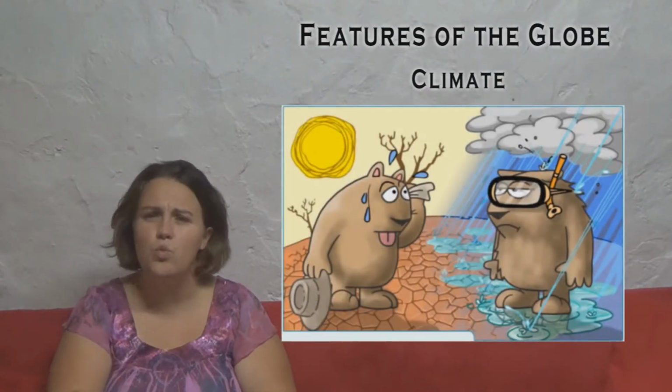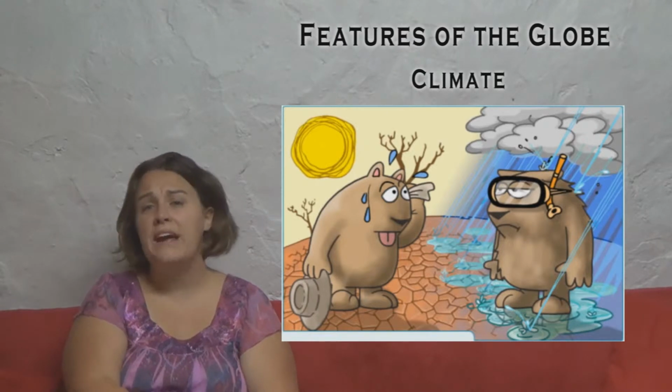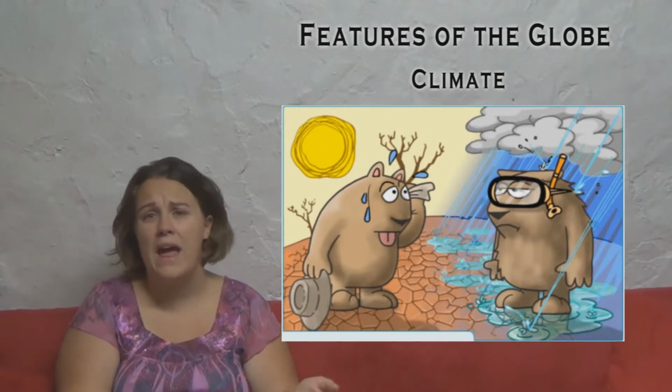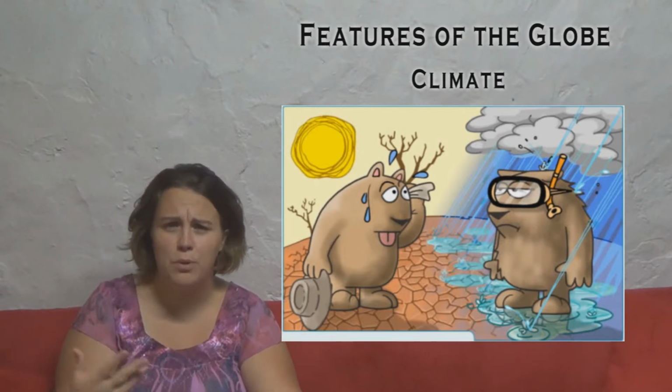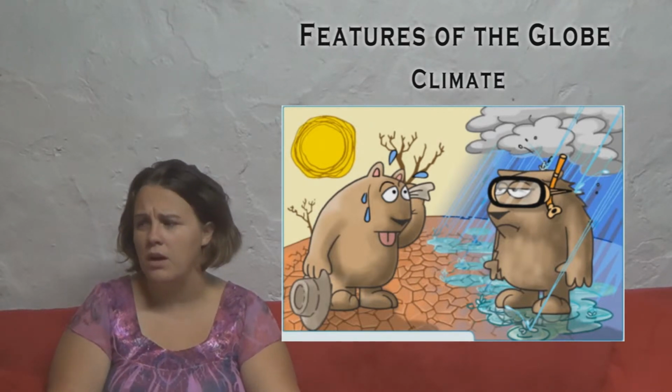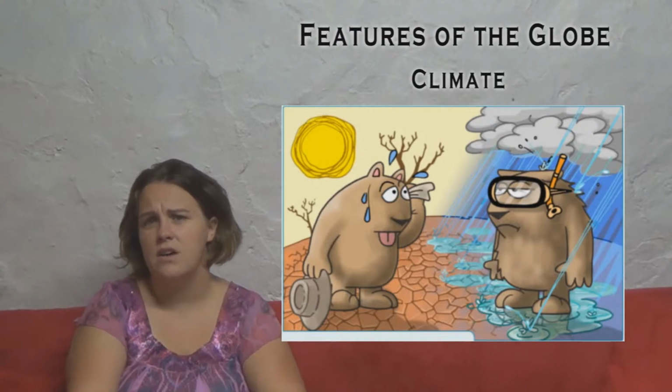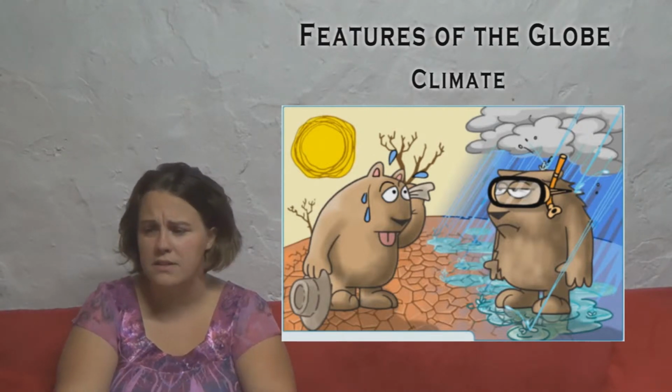Also, a part of the features of our globe is climate. And climate just talks about our weather, the wind, and how much rain we get, and when the seasons change from fall to winter, and winter to spring, and spring into summer. That is all part of our climate.